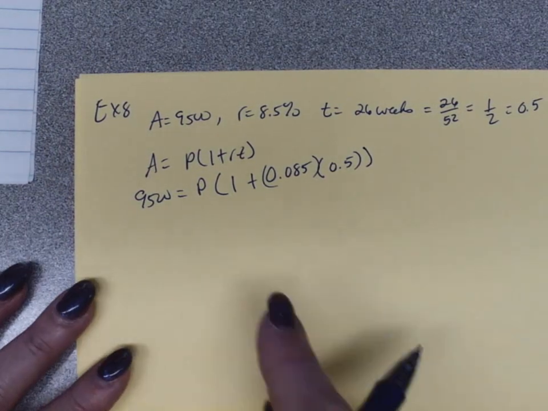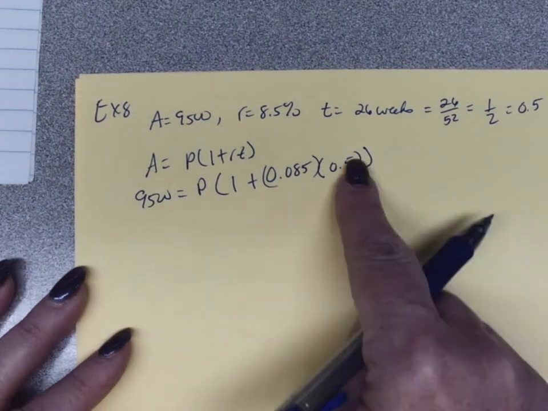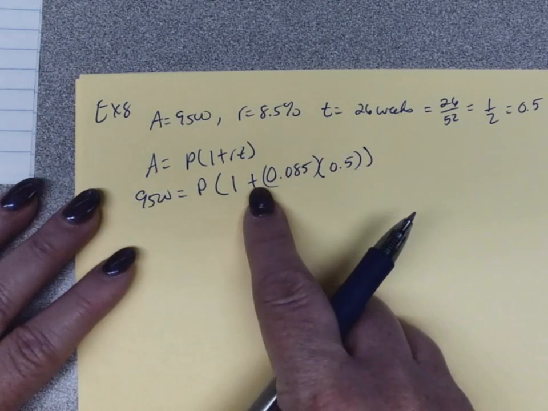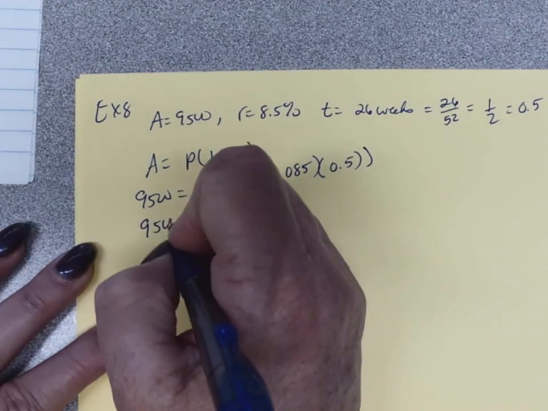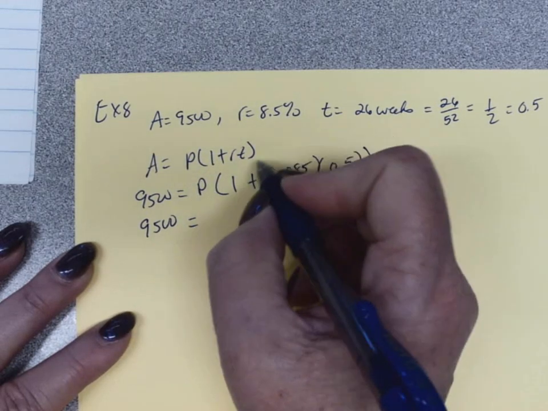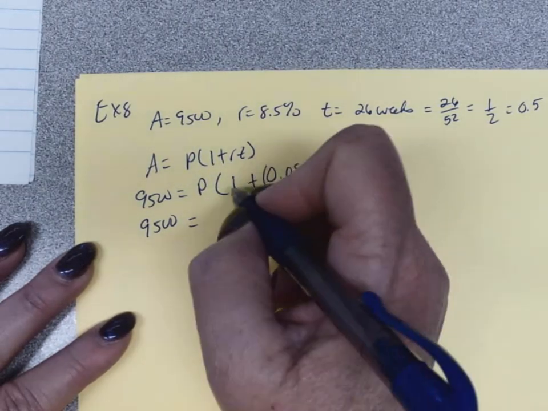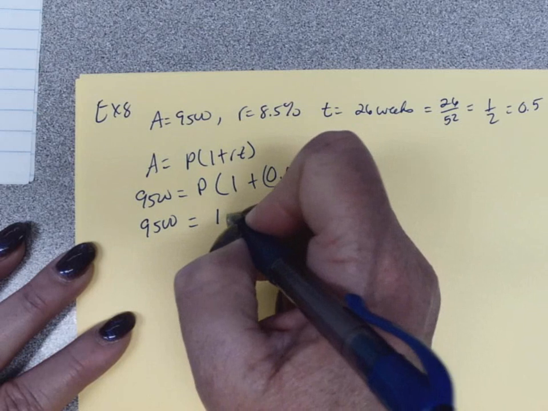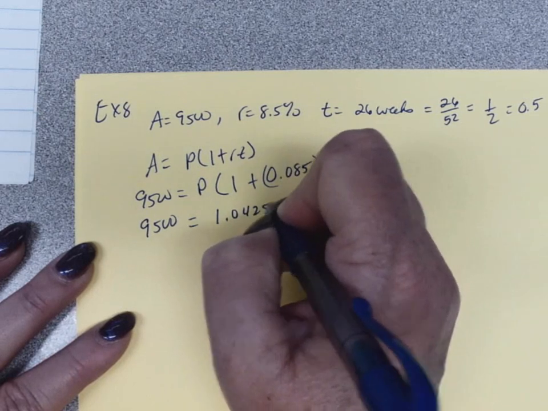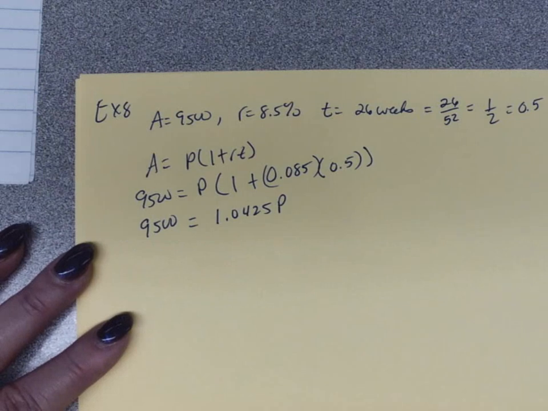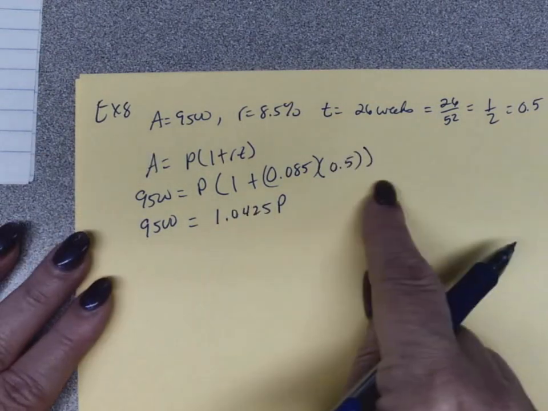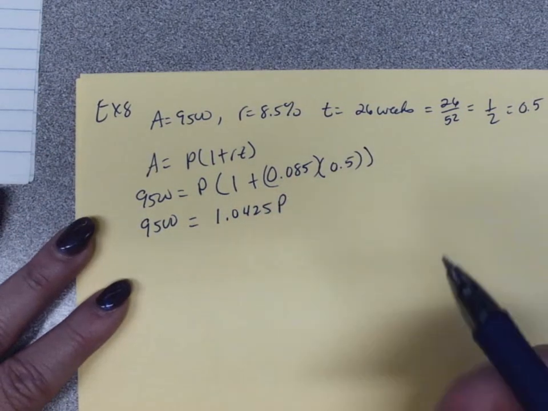All right, so we're going to put all of this in a calculator this time. So 1 plus our 0.085 times 0.5. We still have 9,500. Multiplying and adding that, we're going to get 1.0425 times our letter P. I walked you through the last one so you can see where the numbers come from, but you can just multiply.